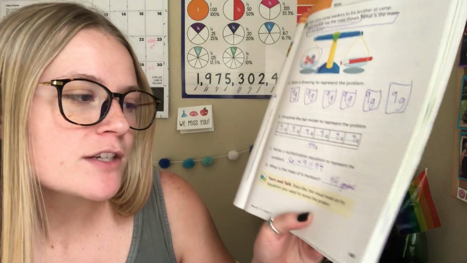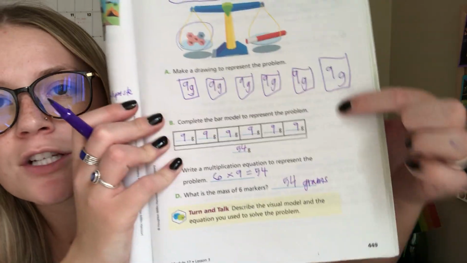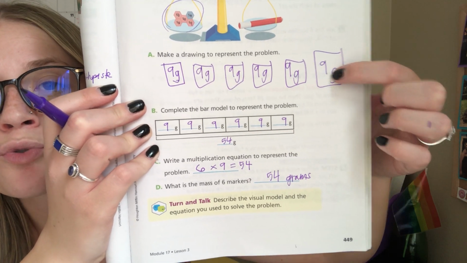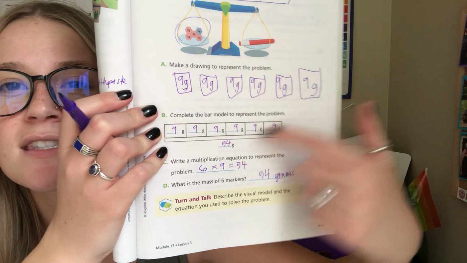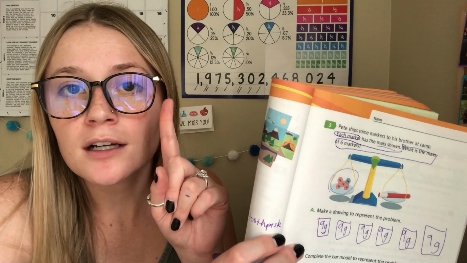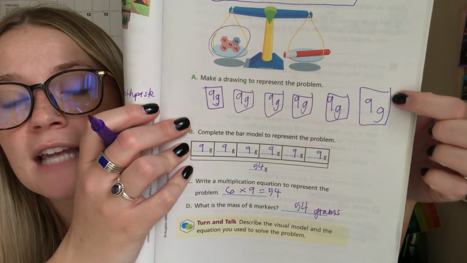It says, describe the visual model and the equation you use to solve the problem. So here's our visual model, here's the bar model. We drew 6 boxes. Each box had 9 grams in it. So the boxes represent 1 marker. Each marker weighs 9 grams, so each box has 9 grams inside. All right. Okay, the next page is the check understanding.